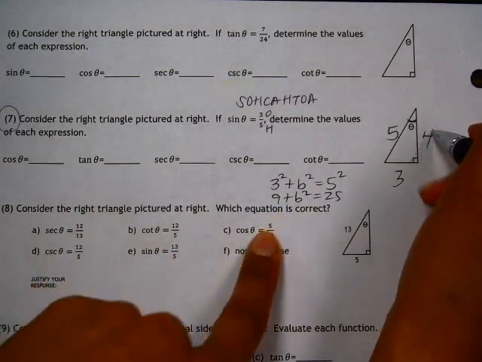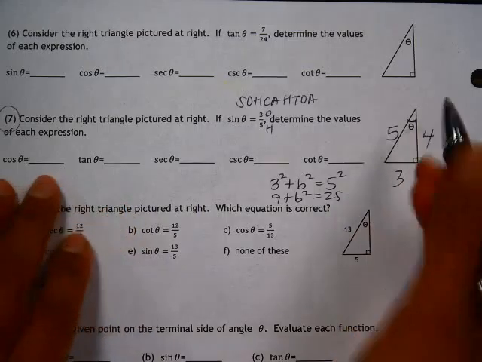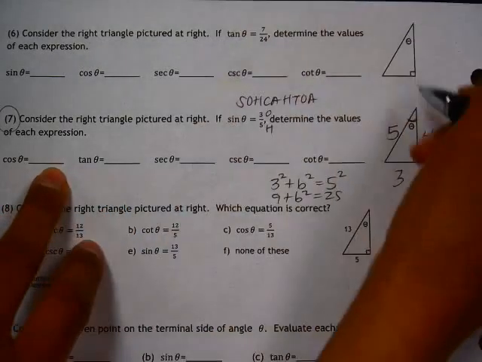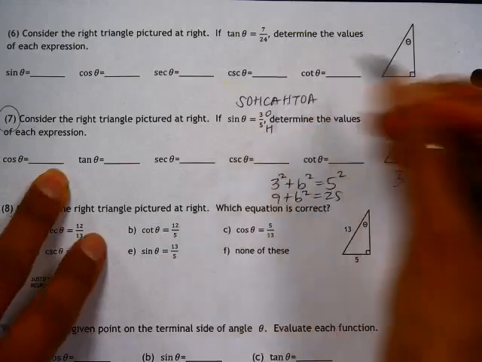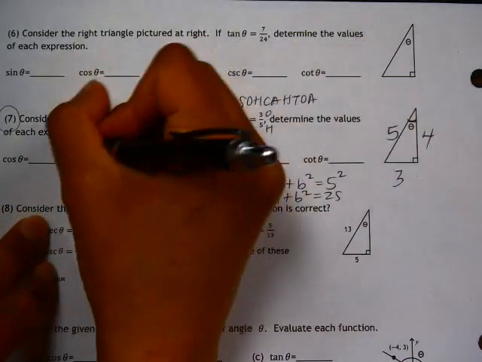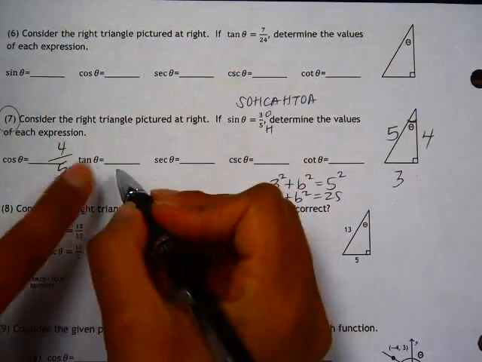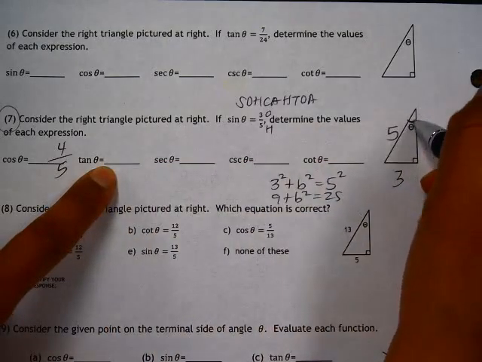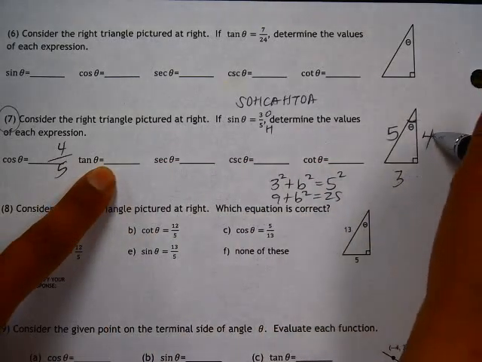Now that we have all of the sides, we can find any of the trig functions. So cosine of theta is adjacent over hypotenuse, 4/5. Tangent of theta is opposite over adjacent, so 3/4.